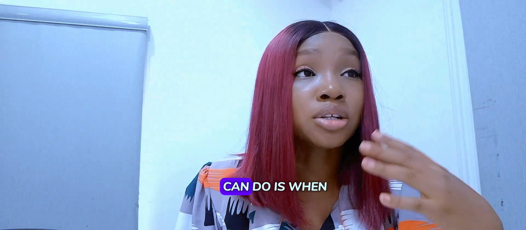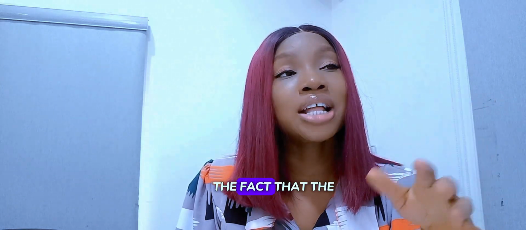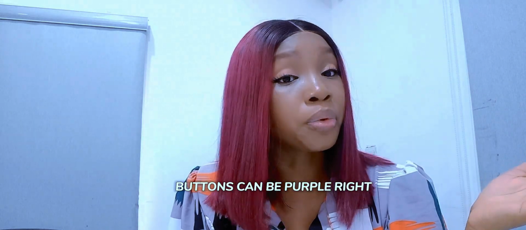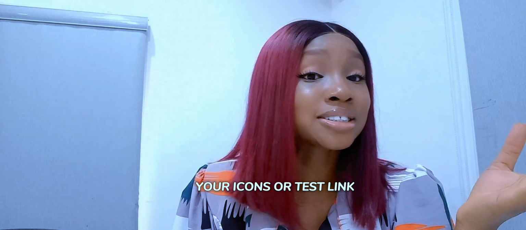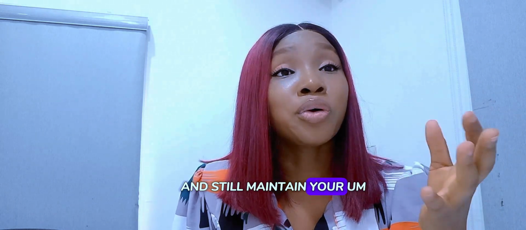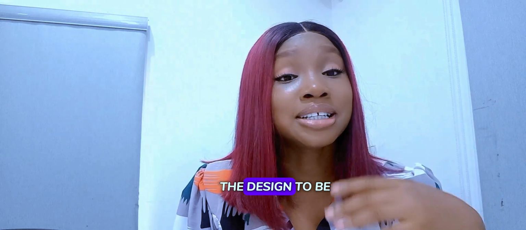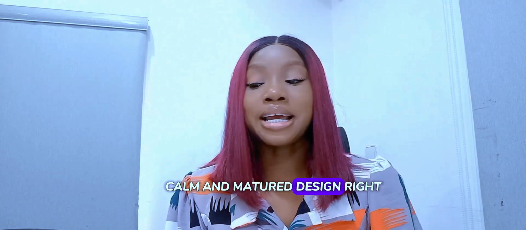But another thing you can do when you're designing is try this. The fact that the primary color of that brand, let's say, is purple, doesn't necessarily mean that your call to action buttons must be purple, right? You can use their primary color as an accent color, let's say for your icons or text links, while you maintain the primary buttons in the design to be black, right? Just so you get that harmonious, calm, and matured design, right?